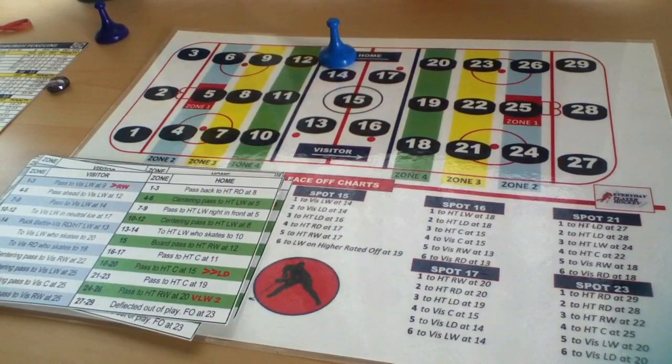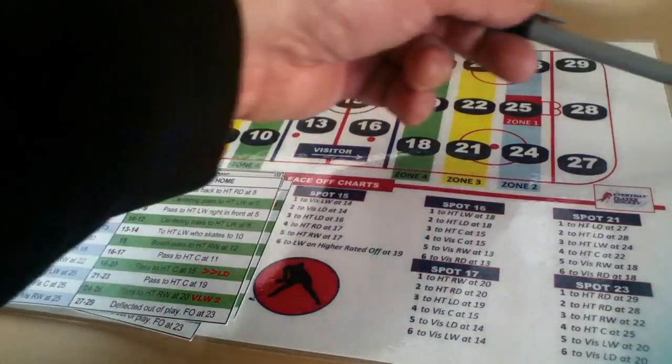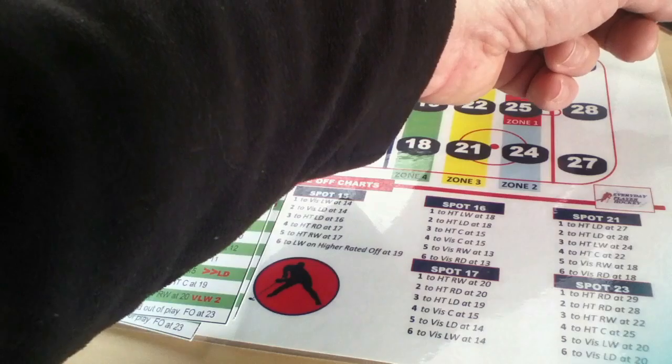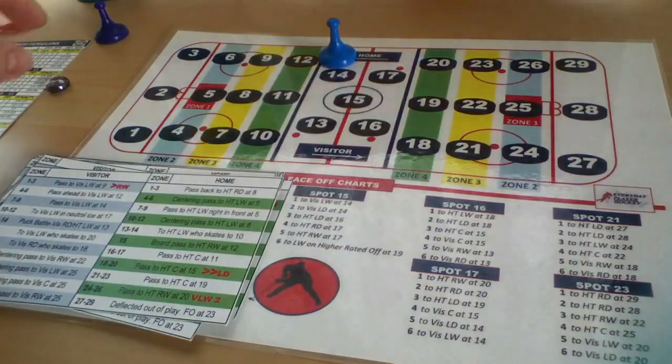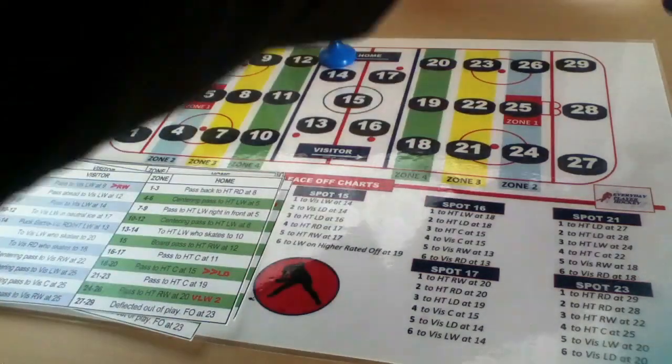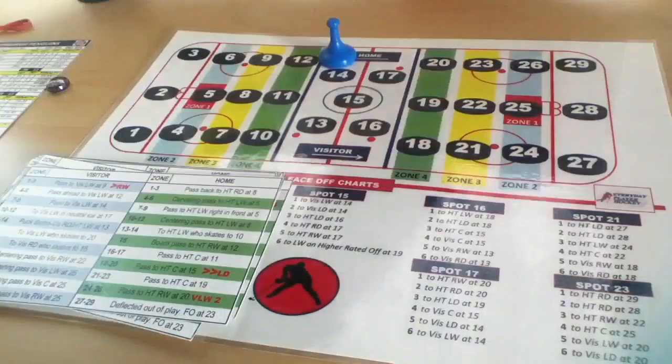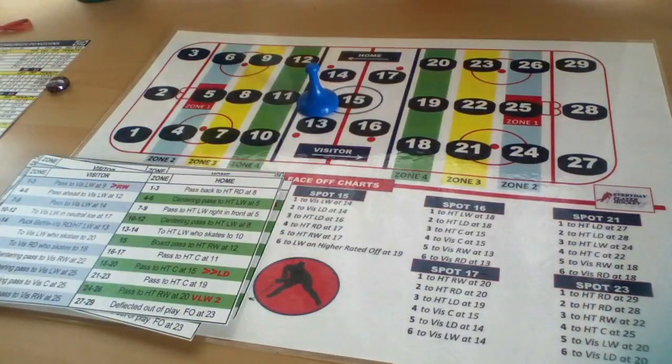Okay, so 14, puck battle. Visitor right defense, home team left wing at 13. On puck battles, you add the offensive and defensive ratings of the 2 players and compare them. The visitor right defense is Jim Morrison. He's offense 9, defense 4, so that's 13. And the home team left wing is Johnny Bucyk. He's 16 plus 1 is 17. So Bucyk has the puck at 13.